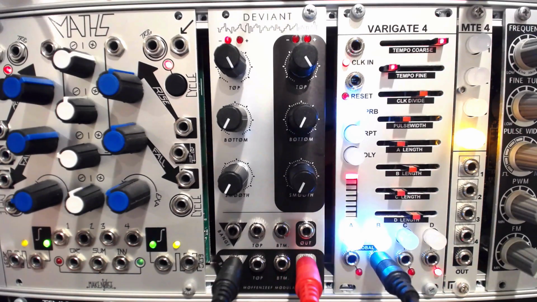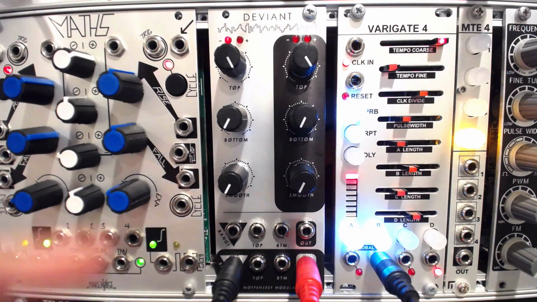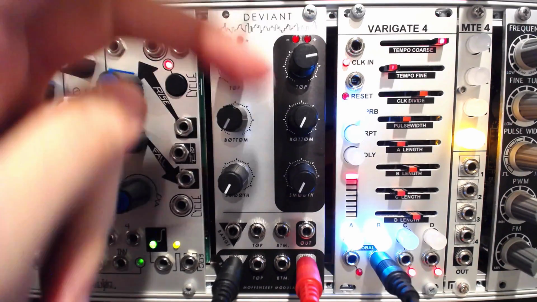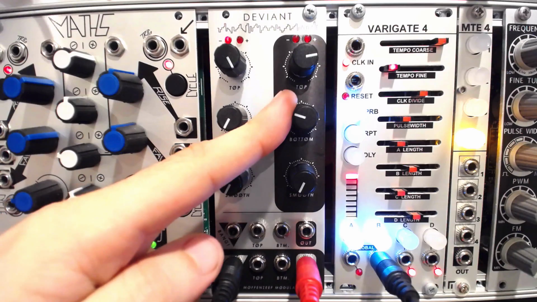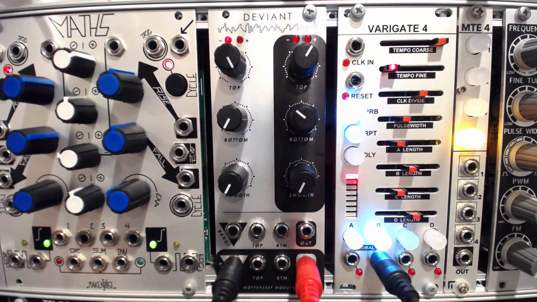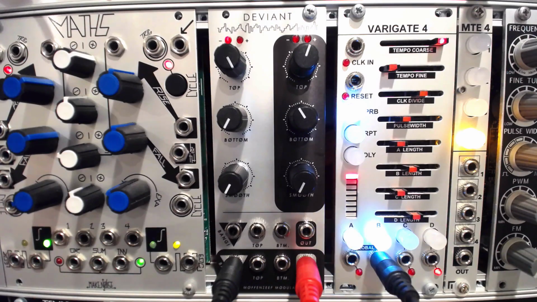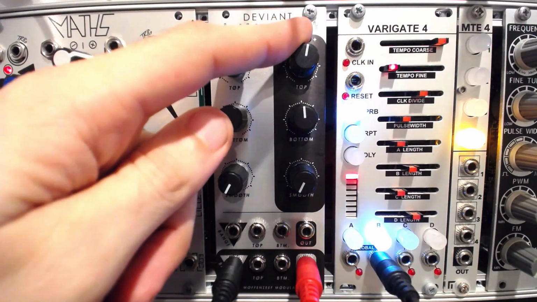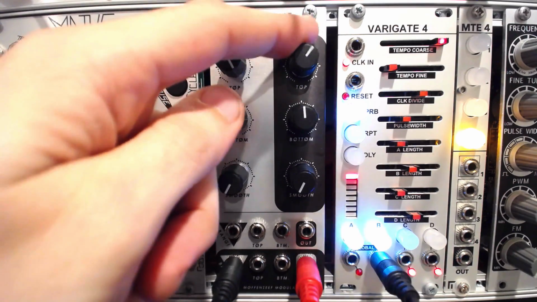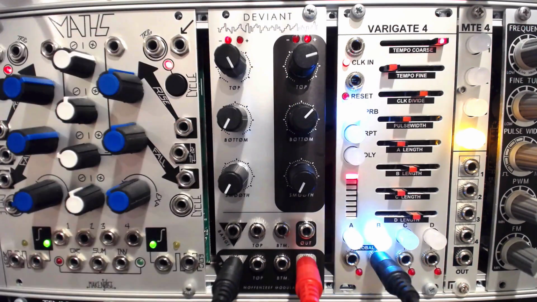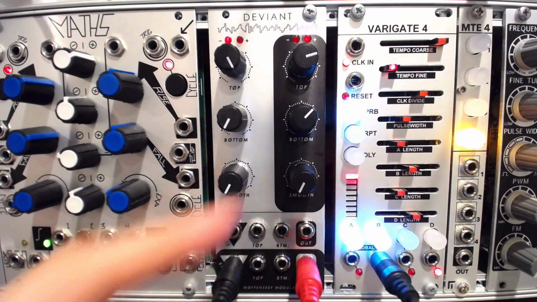Moffenzeef Modular was kind enough to send over their new random module, the Deviant, which has a number of features built in to limit the range of randomization, features that would require many basic modules to pull off. It operates similar to a standard sample and hold, setting a new stepped random value anytime a trigger is received at the bang CV input. Top and bottom knobs set the randomized voltage range between 5 and -5 volts, while the smooth knob adds some slew between the random steps.